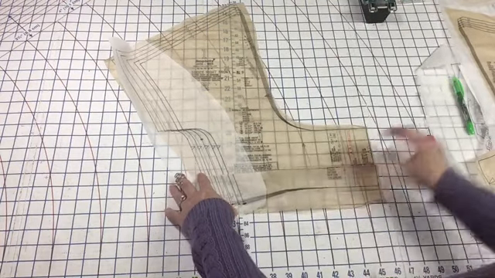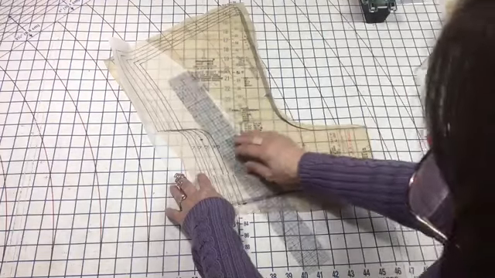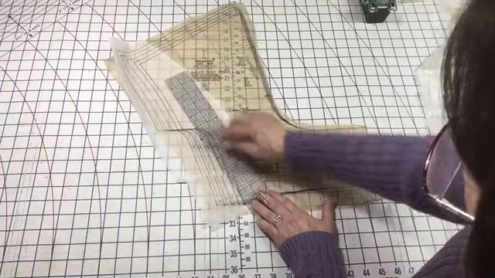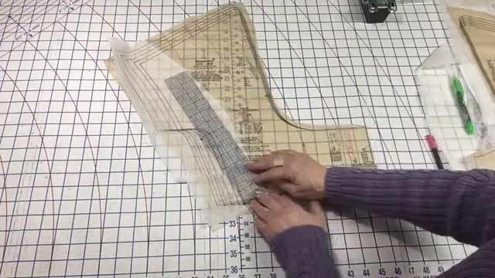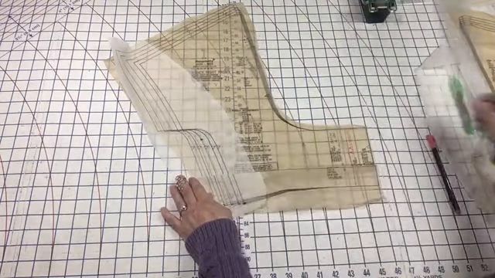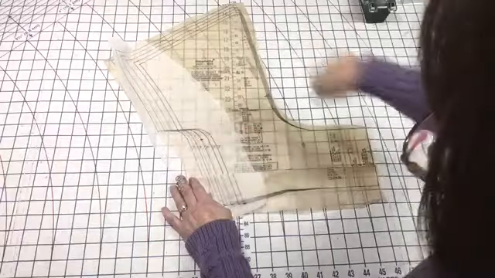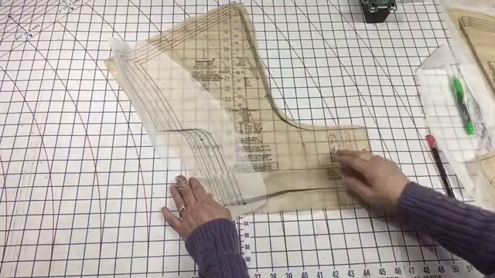And then I'm ready to take my ruler and make this transition line from this little dot down to the size 10 dot. And then I would trace it off and I'm ready to go.